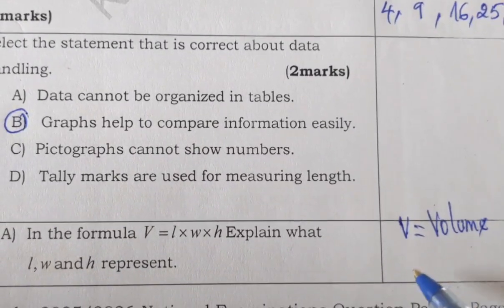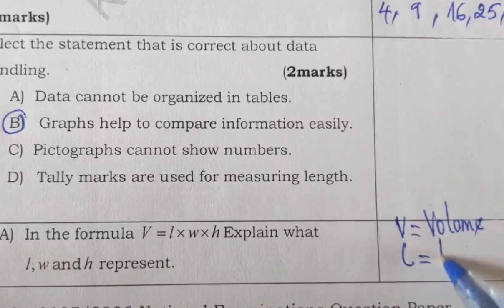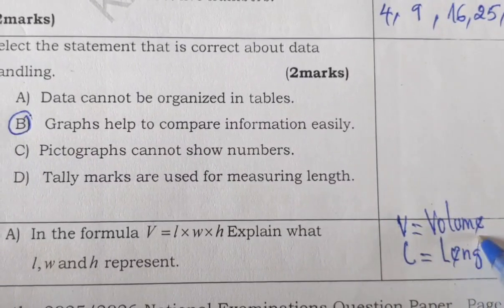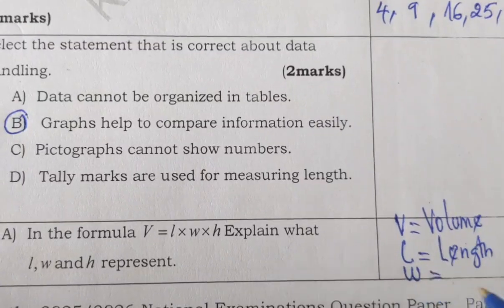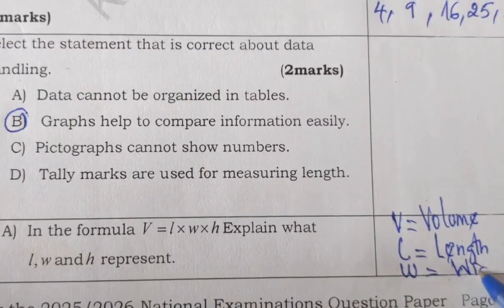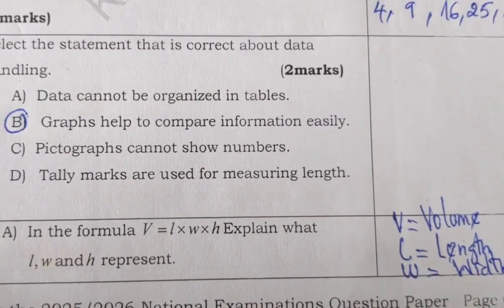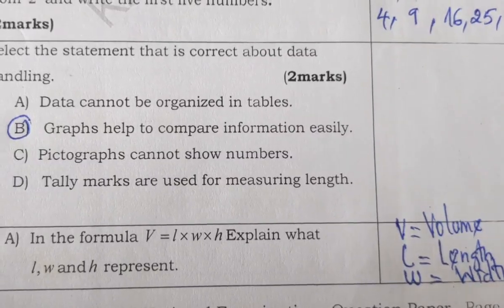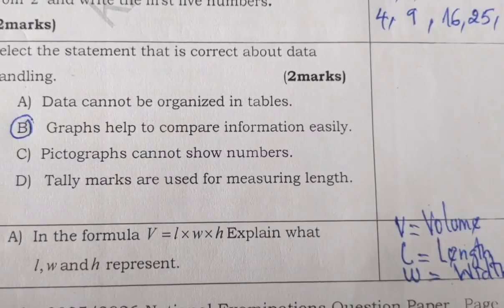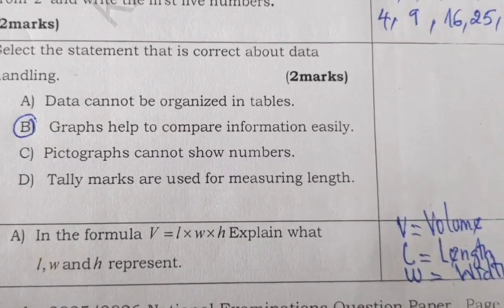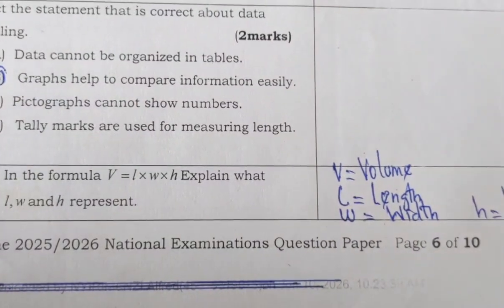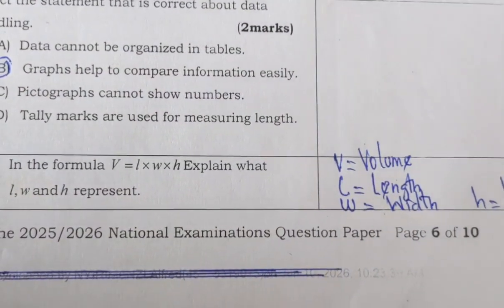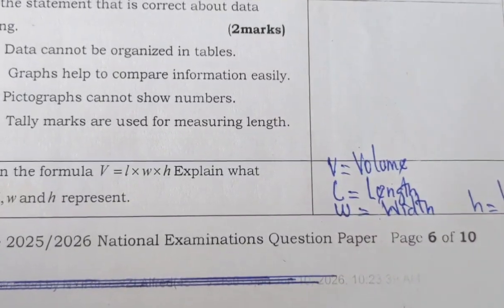And then here, L is equal to length. And then here W is equal to width. And then here the H represent height. And then those are used for calculating the volume of a cuboid here.